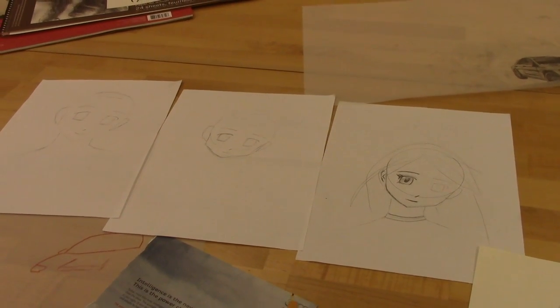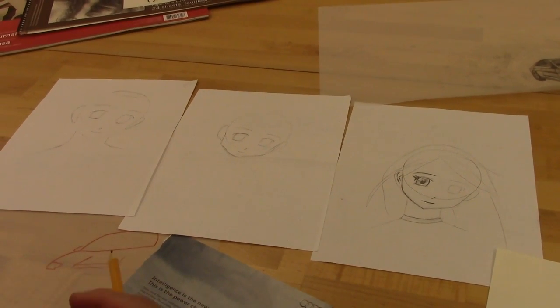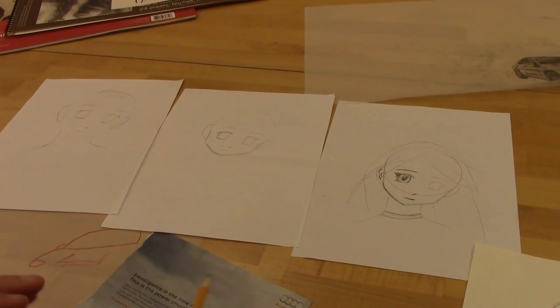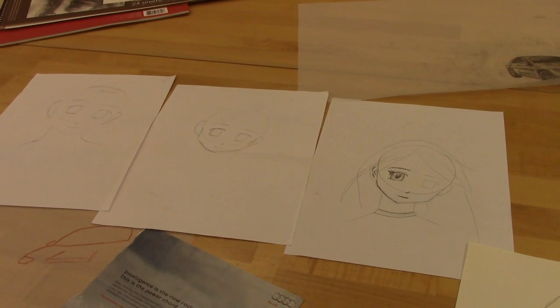If you don't like drawing, the scribble technique is great. Just draw a lot, get a lot of ink or graphite on the paper, and then go over it, find lines that you like, and work with it in that way.